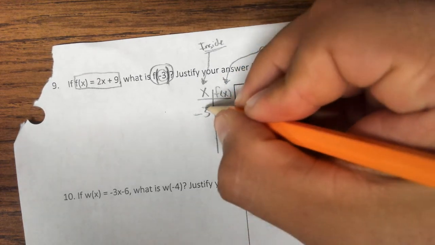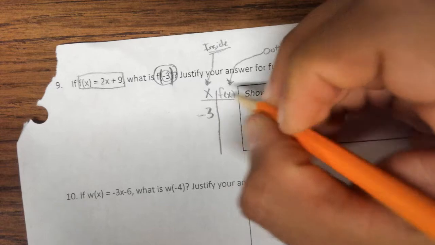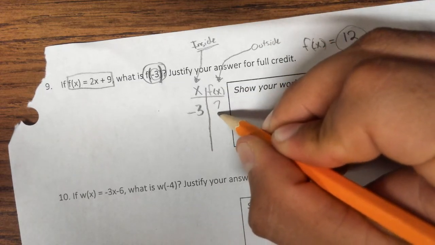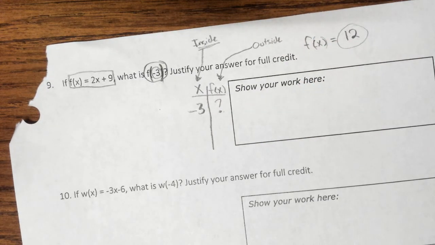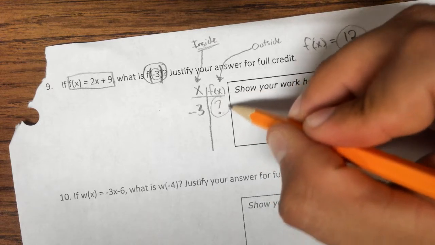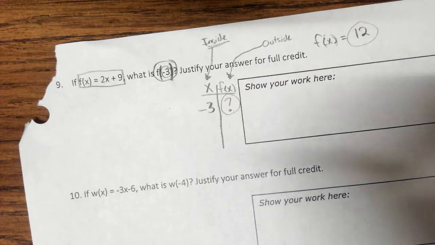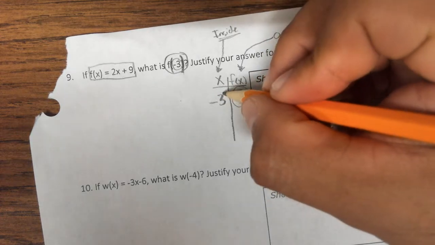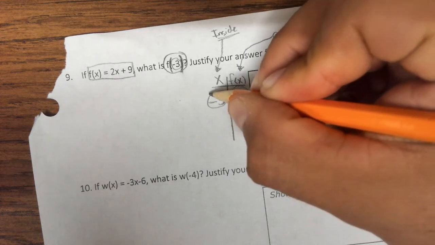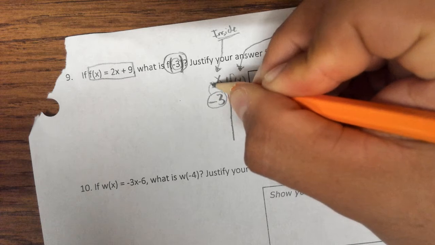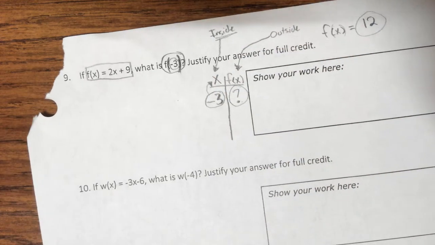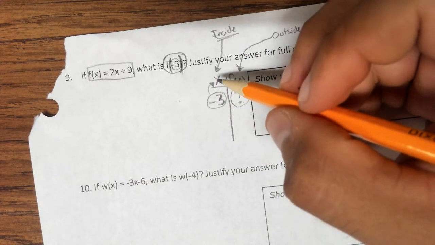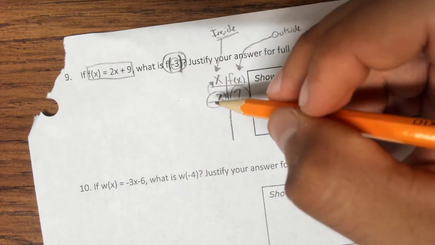Basically what this tells us is we want to find the number that goes with this negative 3, so we need to find the y value that goes with this. That's what we're trying to do. Now here's what we do whenever we're given our x. We take that negative 3 and replace the x with negative 3 anywhere we see x. Anywhere there's an x in my original equation, I'm going to replace it with the negative 3.